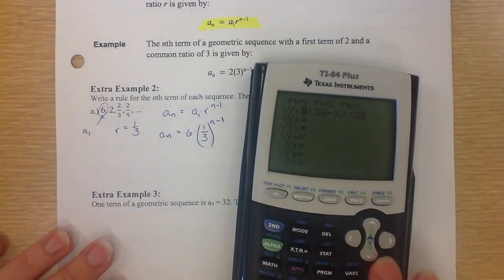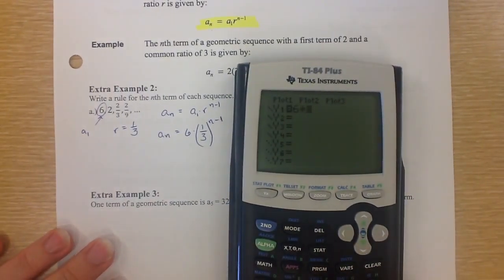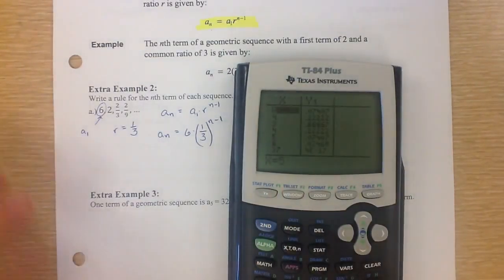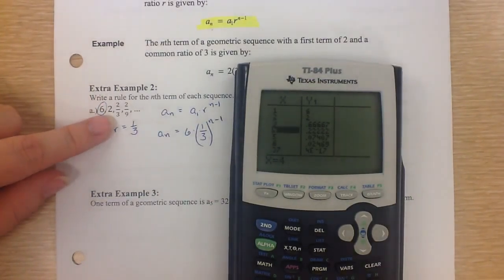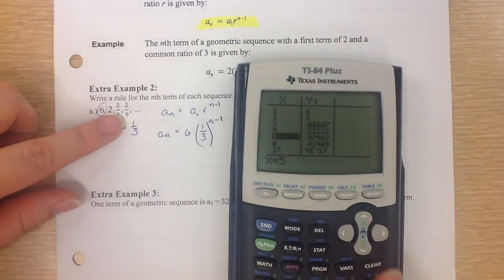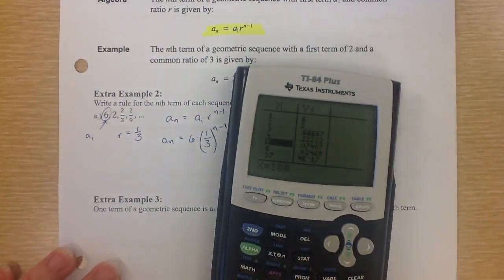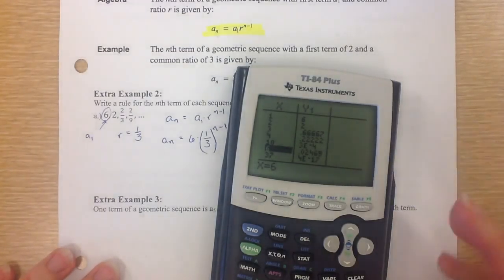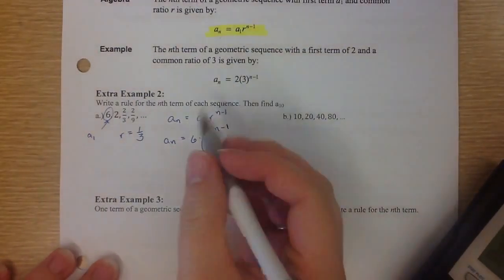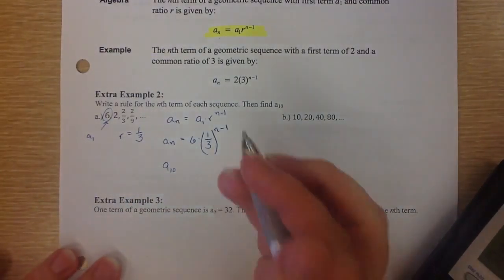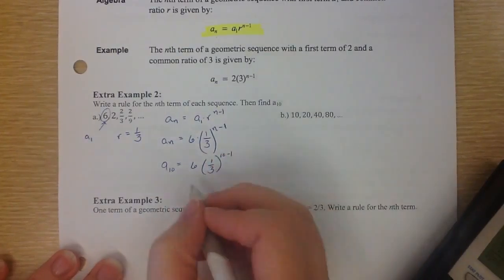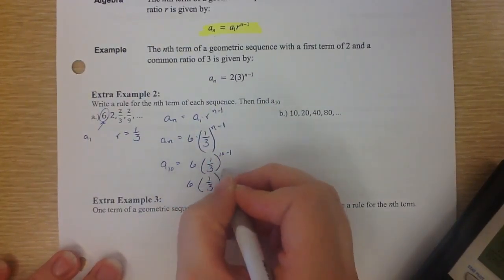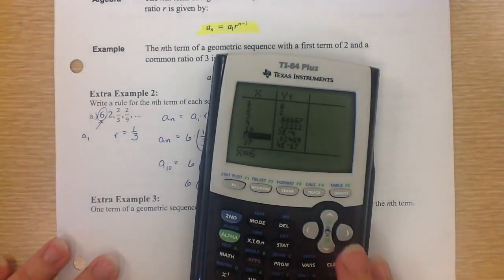Let's try this. I'm going to type this into my calculator: 6 times, parentheses, 1/3 to the x minus 1. I'm going to go to my table and let's look. My first term is 6. My second term is 2. My third term is 2/3. Yep, that's right. Okay, so now we need to find our 10th term. So we could have typed in a 10, but let's figure this out. So a sub 10 without our calculator is going to be 6 times 1/3 to the 10 minus 1. So 6 times 1/3 to the 9th. Let's see, what is 1/3 to the 9th?